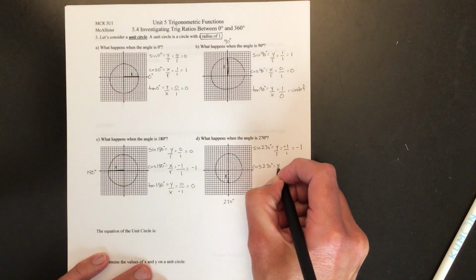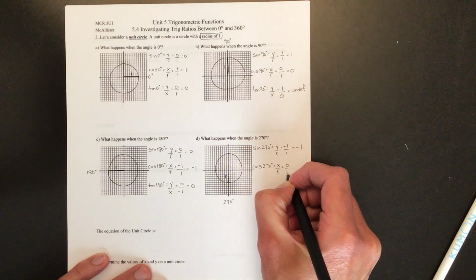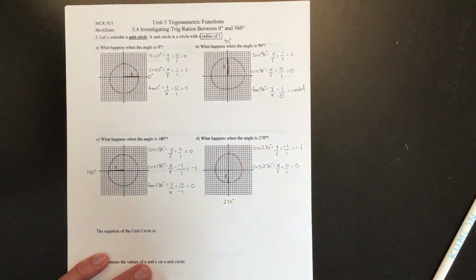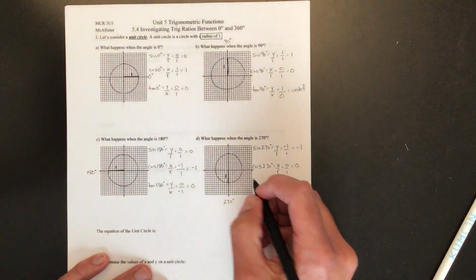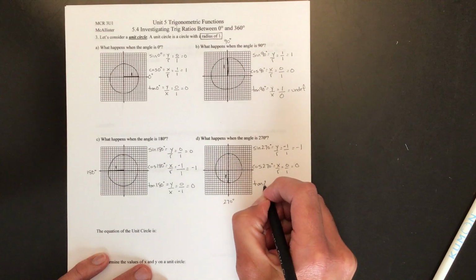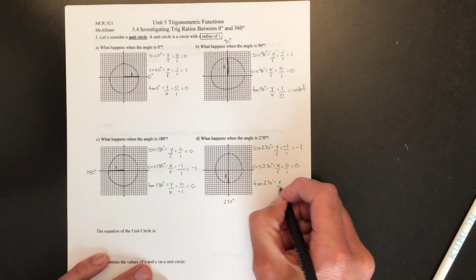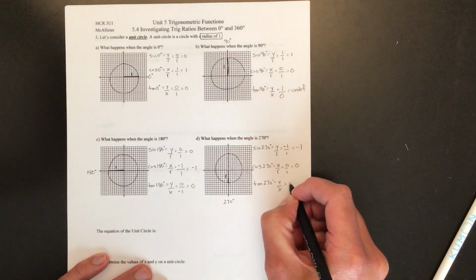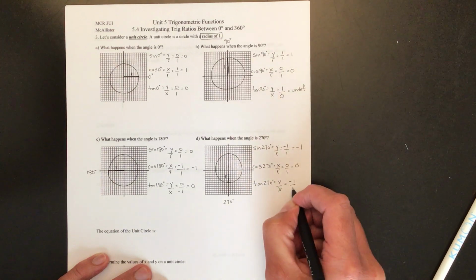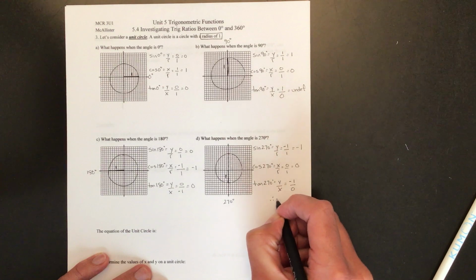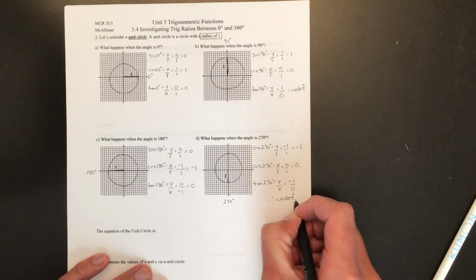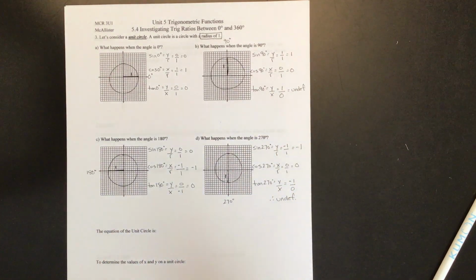Cos 270, x is 0, r is 1. Because the radius always has to be positive. X and y values can be negative. And finally, tan of 270, y over x, gives me a y value of -1, x value of 0. And again, we're undefined at tan 270 because we have a vertical line.